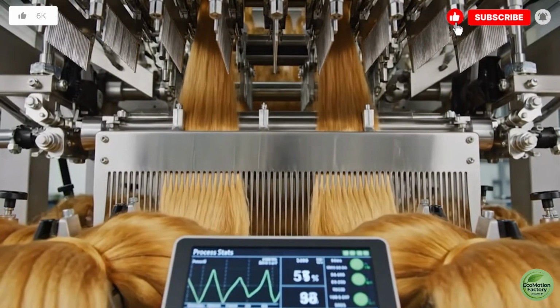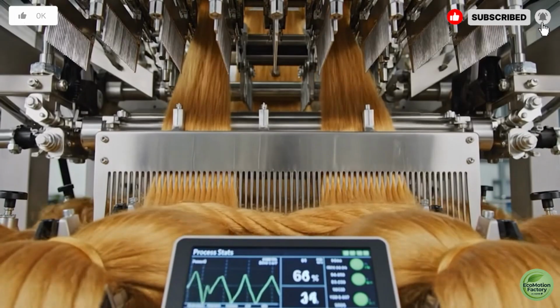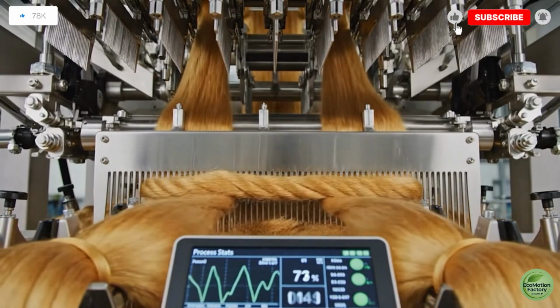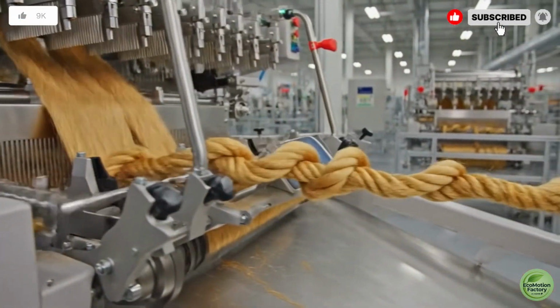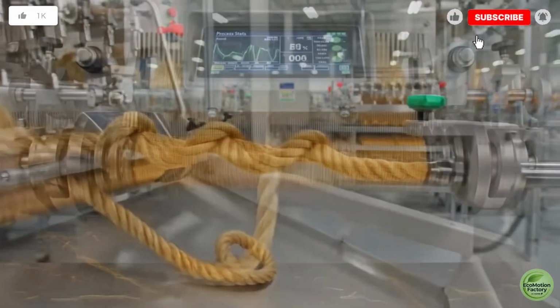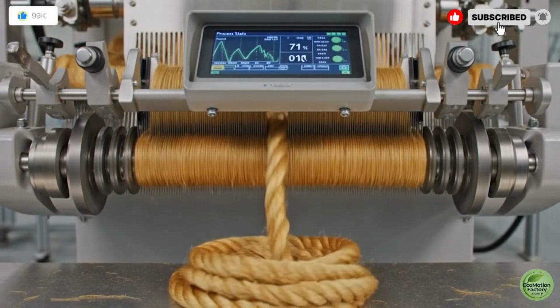The process begins as light brown fibers are fed into the industrial combing and spinning machine. The fibers are combed and twisted into strands, which then converge to form a thicker rope. The formed rope is for industrial use as the machine monitors the process.